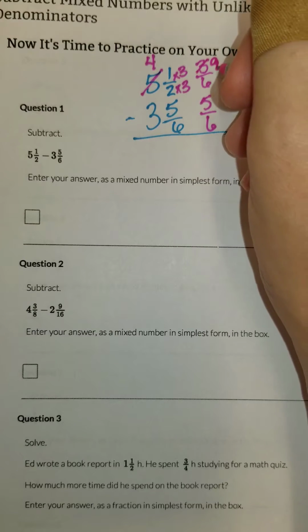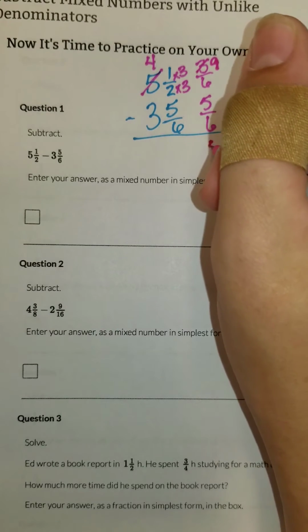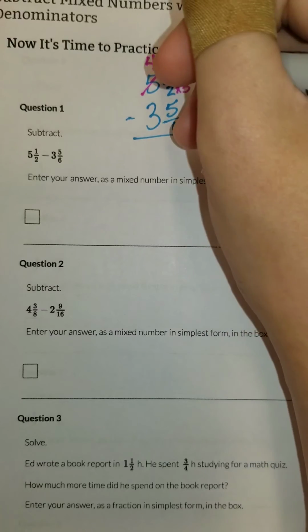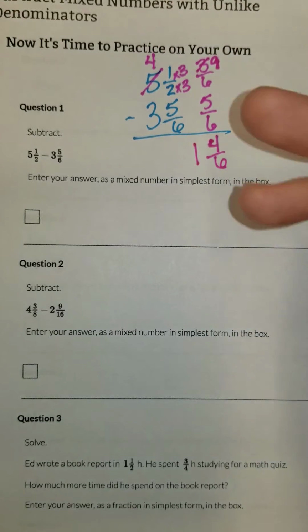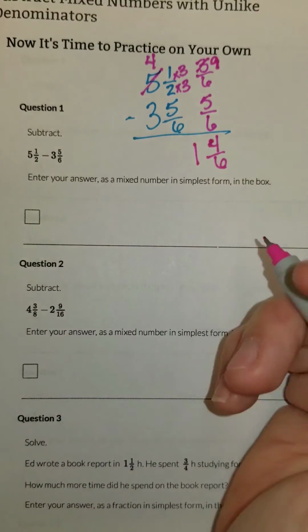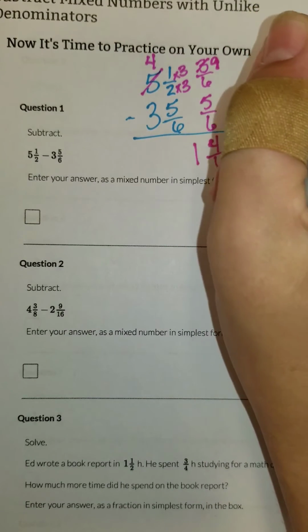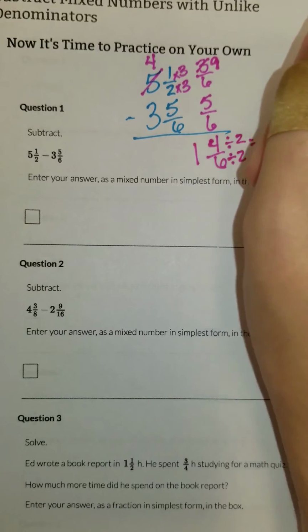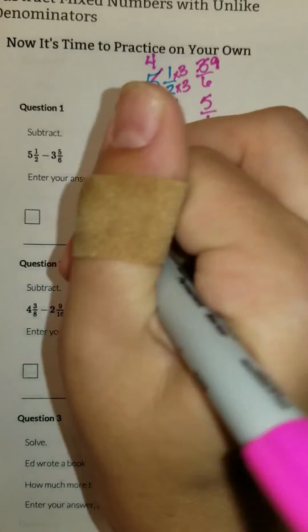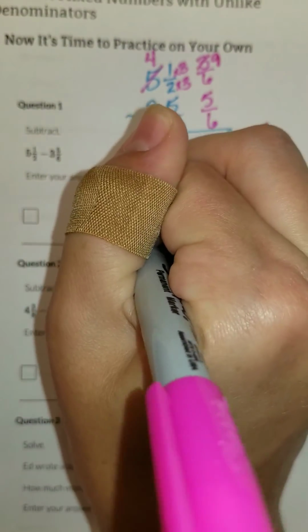Now I can subtract. 9 minus 5 is 4, and 4 minus 3 is 1. Now I can simplify this, divide both the top and the bottom by 2, and get 2/3. So I've got 1 and 2/3 as my answer.